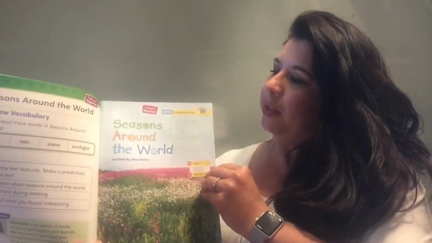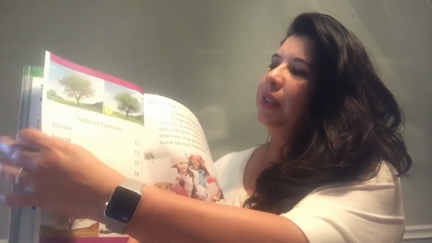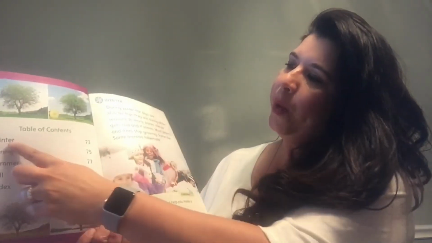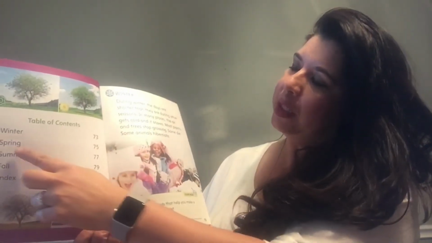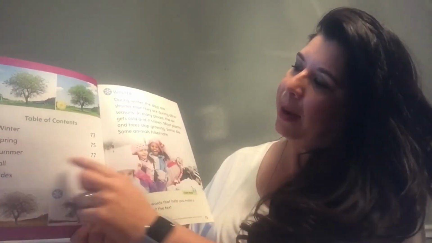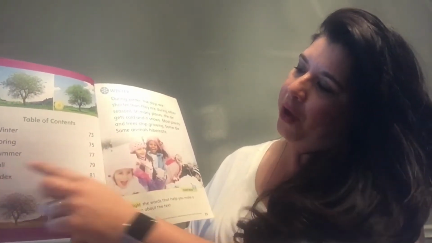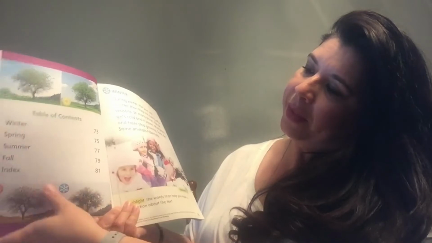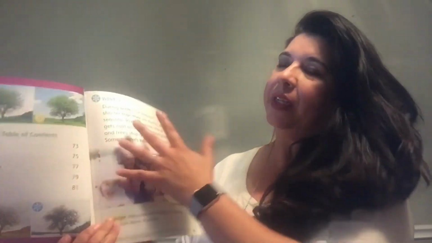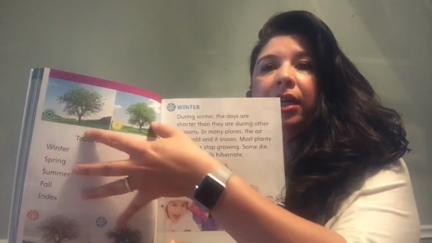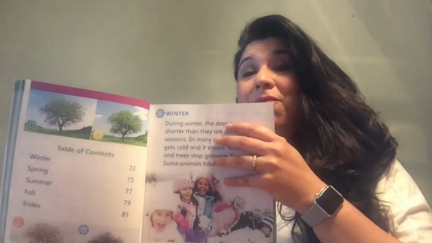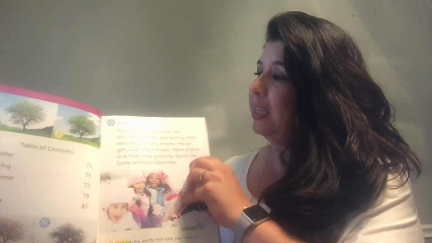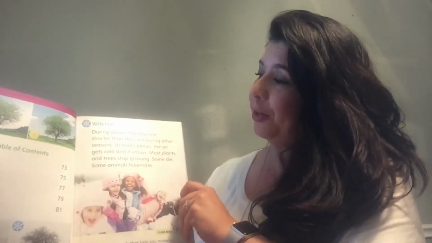Seasons Around the World. Table of contents. Winter, 73. Spring, 75. Summer, 77. Fall, 79. And then the index is on page 81. So this right here is considered a text feature because it tells us where we can find this information. Okay, so we're going to get started with winter.